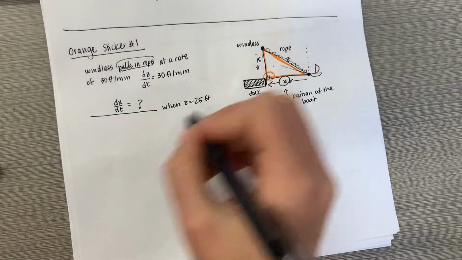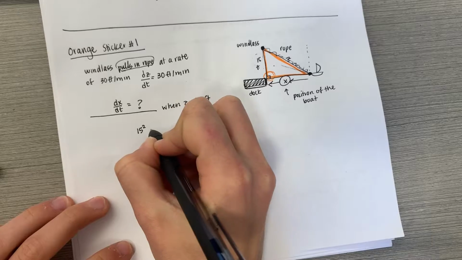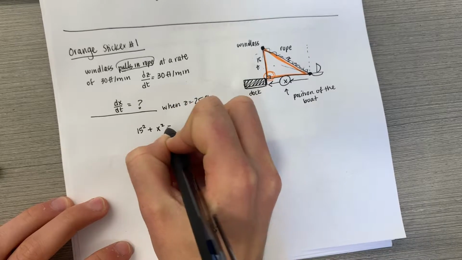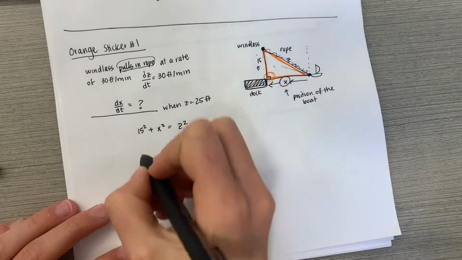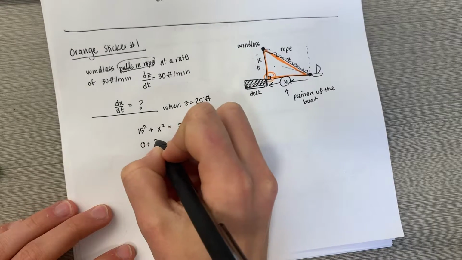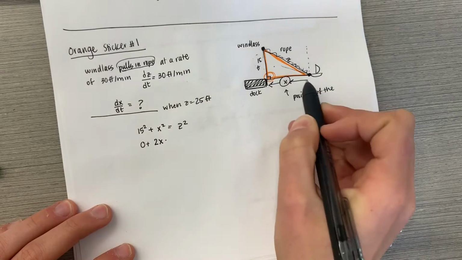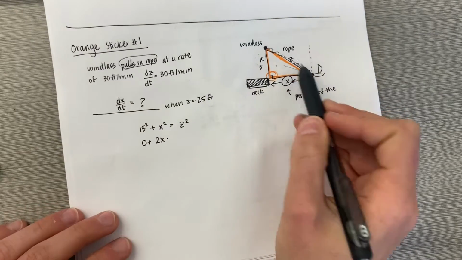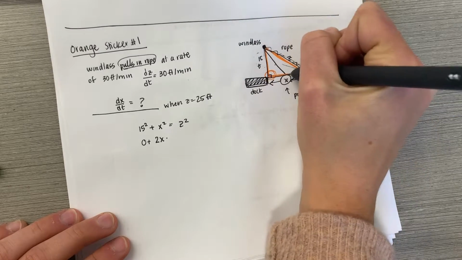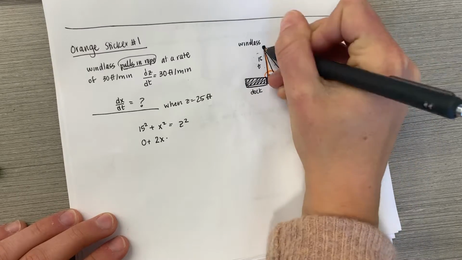So we have 15 squared plus x squared equals z squared. 15 is a constant when we take the derivative. 2x times this distance right here is changing as we pull more and more rope in. The boat is now going to be here, and then here, and then here.